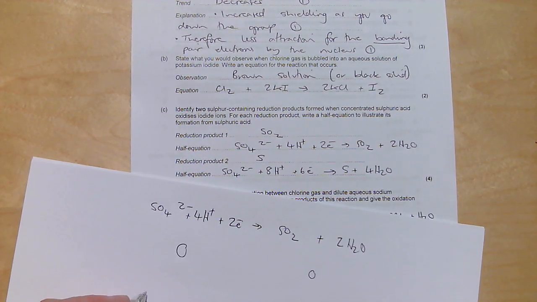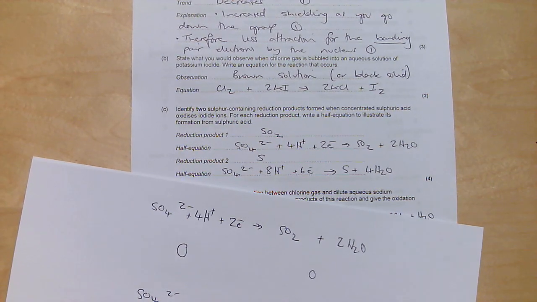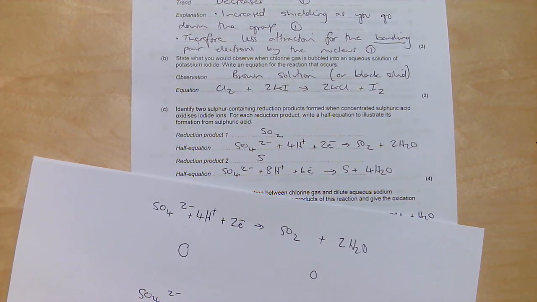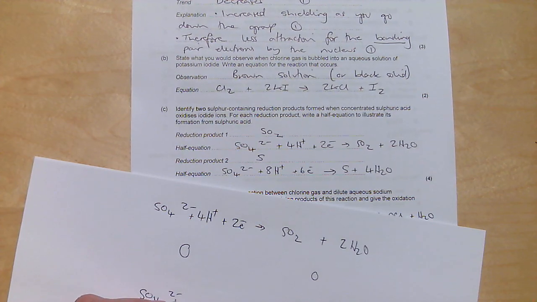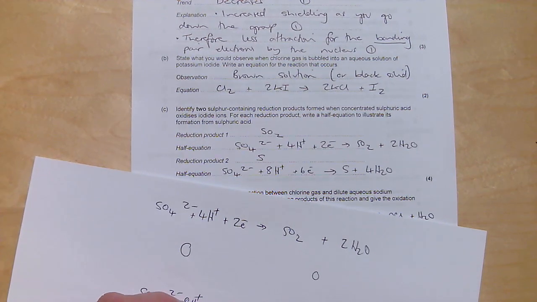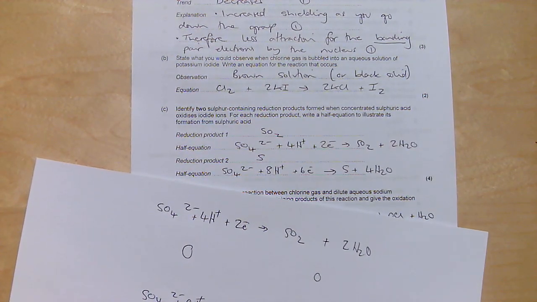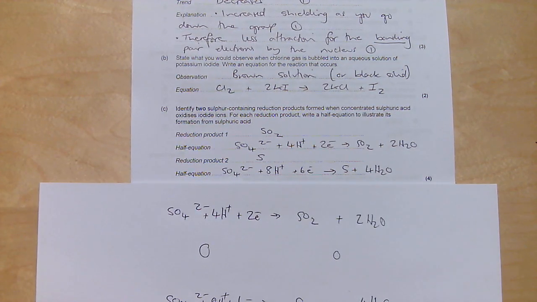Next one then, if I want to convert my SO4 2- to sulfur, 4 oxygens on that side, I'm going to need 4H2O on that side, which then is 1 sulfur, 4 O's, 4 times 2 is 8H+. Total charge on this side here is 0. I need to get this down to 0. So at the moment I'm at +8 -2, I'm at +6, but I need to get down to 0, so I'm going to add 6 electrons onto there. So there you go. SO4 2- plus 8H+ plus 6 electrons goes to S plus 4H2O.